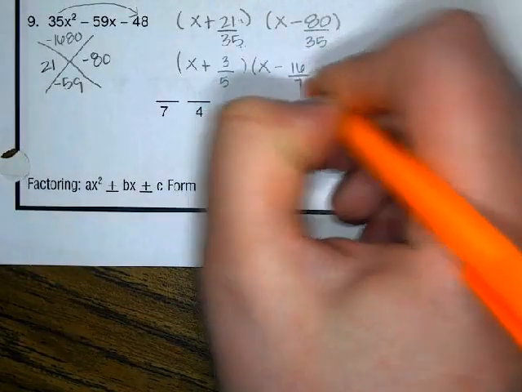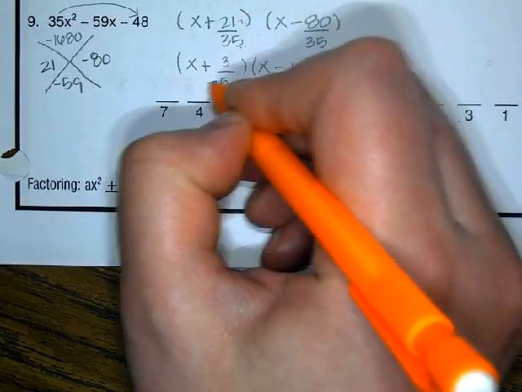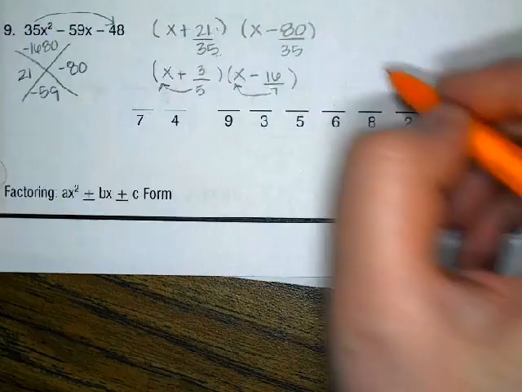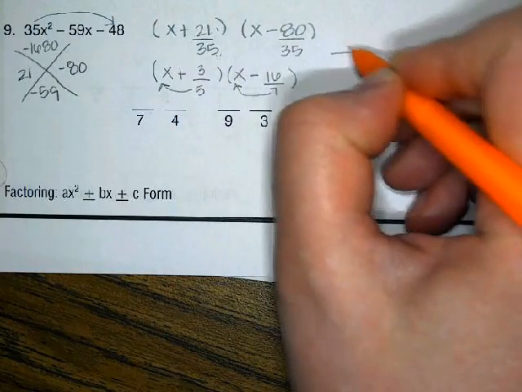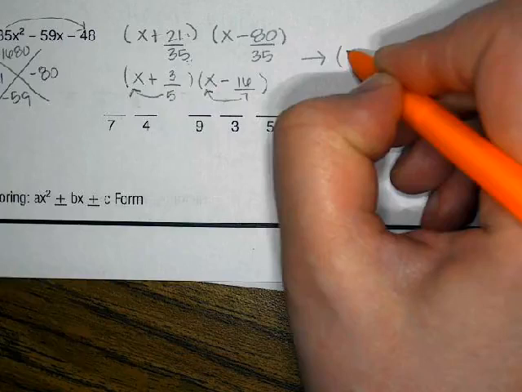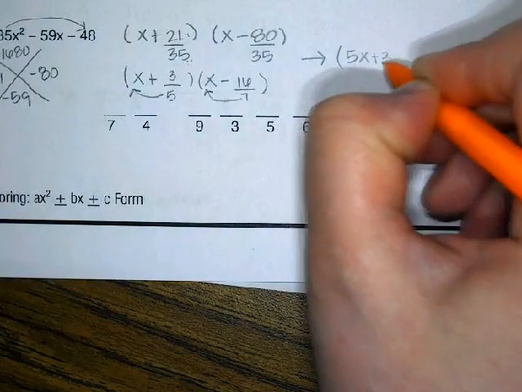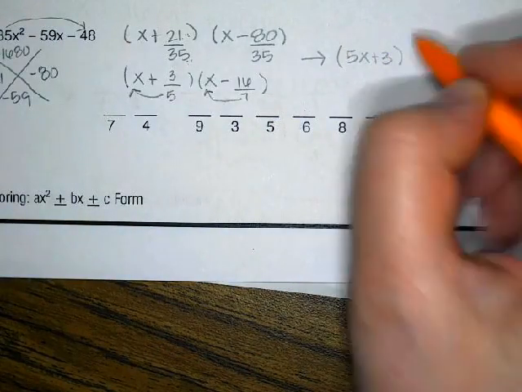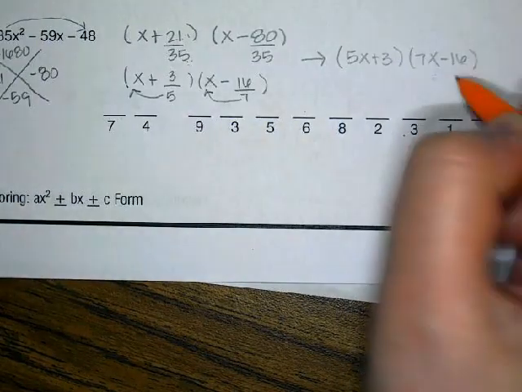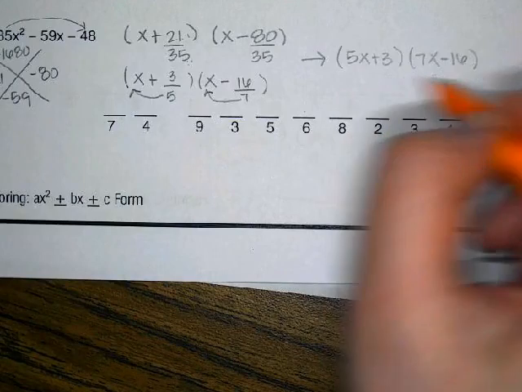So our first set of parentheses is 5x plus 3, and our second set is 7x minus 16. And remember, these parentheses can be backwards, so they can go this way, but they can also go the other way. What letter does this correspond to? H. Okay, so number 9 is H.